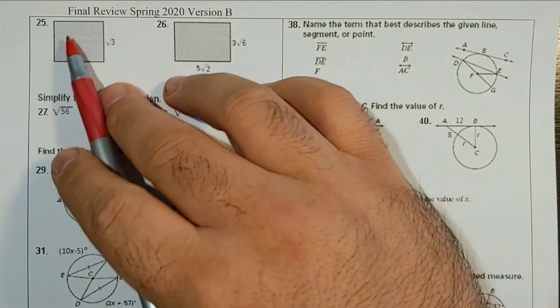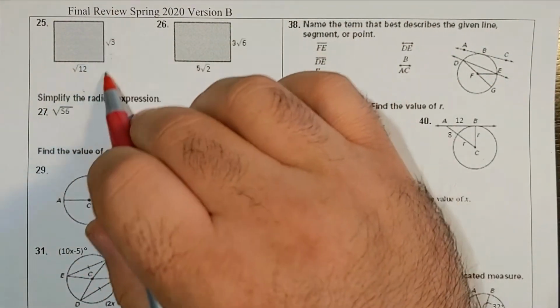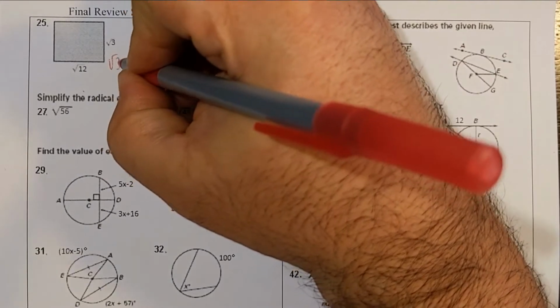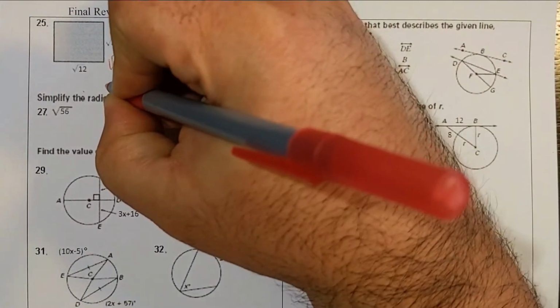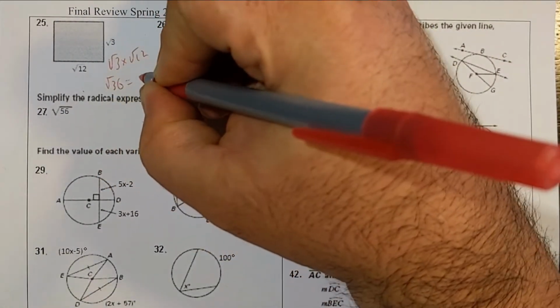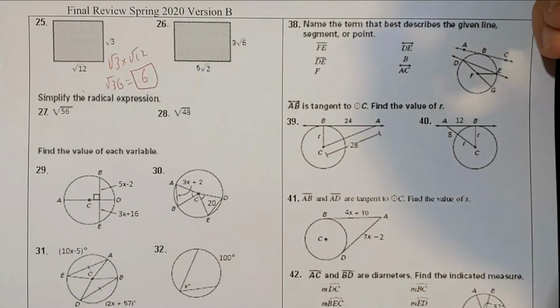And then for this problem, a rectangle you just multiply, so it'd be the square root of 3 times the square root of 12, which is the square root of 36. That reduces down, and it's just 6.